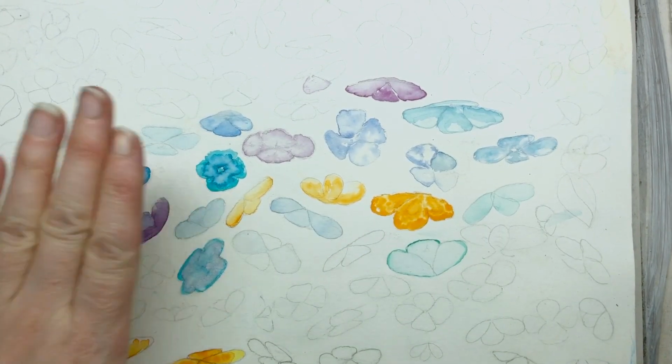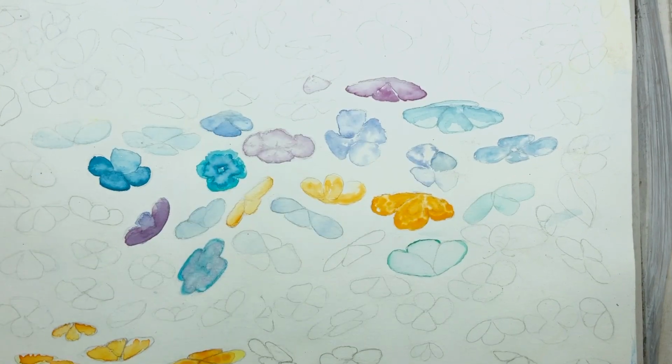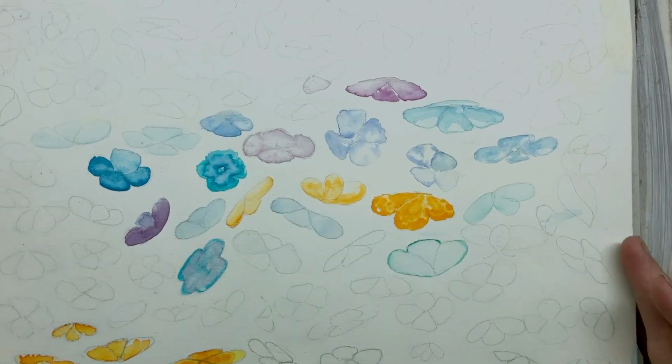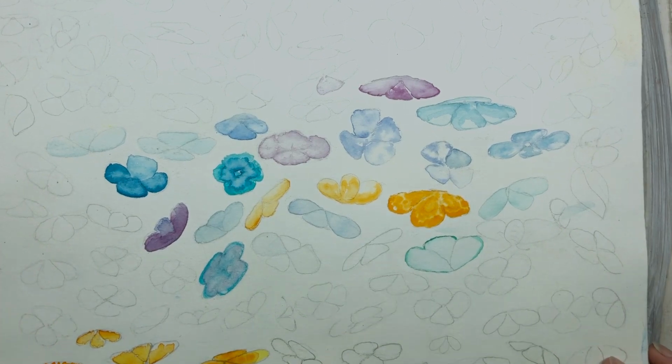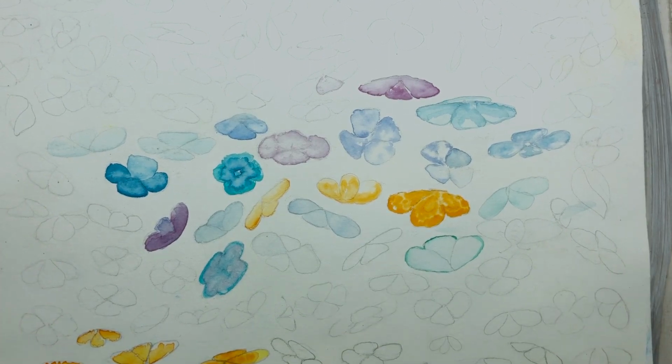So I started this like, I don't know, 2012 maybe? Like a long time ago. This book is from a long time ago. But sometimes it's fun to just play around and to pick up something you did a long time ago and see where you are with it.